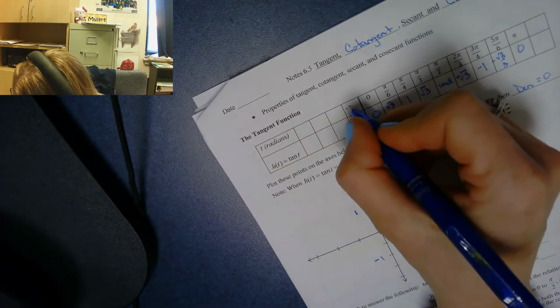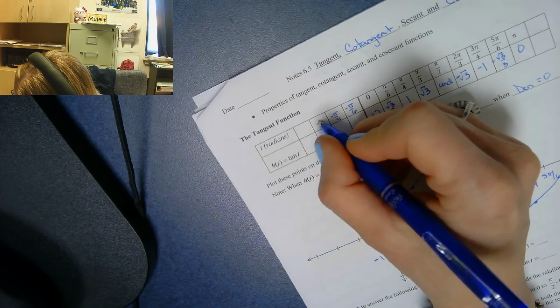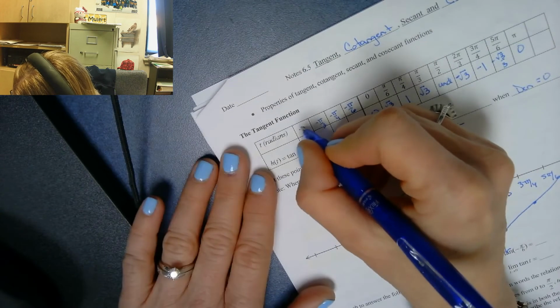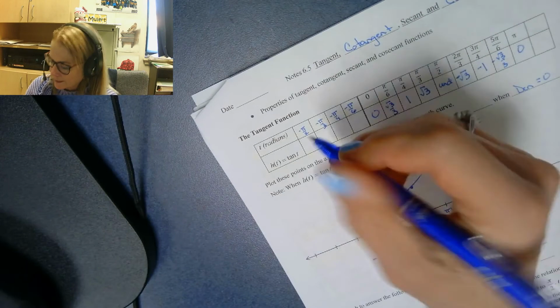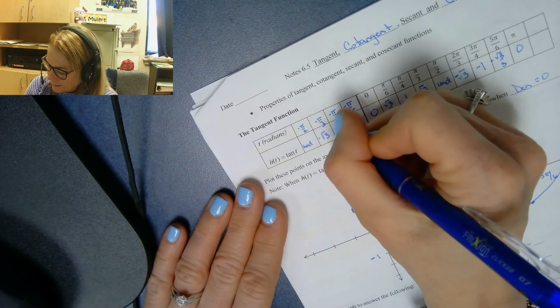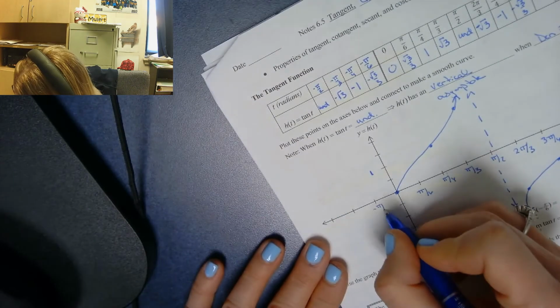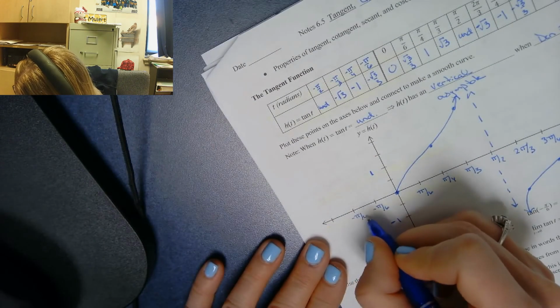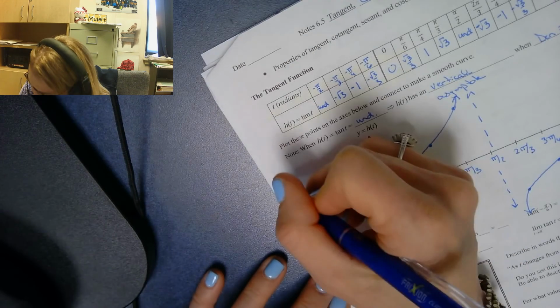But let's see what it looks like if we go backwards. So if I go to negative pi over 6, negative pi over 4, negative pi over 3, and negative pi over 2. So if I go negative pi over 2, you're down here. So that's going to be another undefined. We're in quad 4, so that's negative root 3, negative 1, and negative root 3 over 3. So let's graph those out. So let's go negative pi over 6, negative pi over 4, negative pi over 3. Let's add a negative pi over 2.